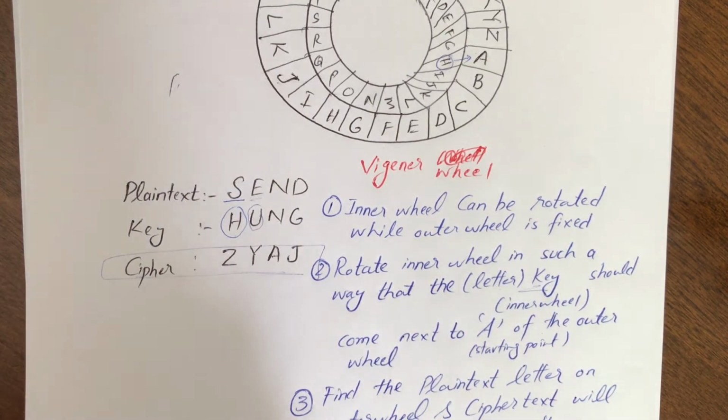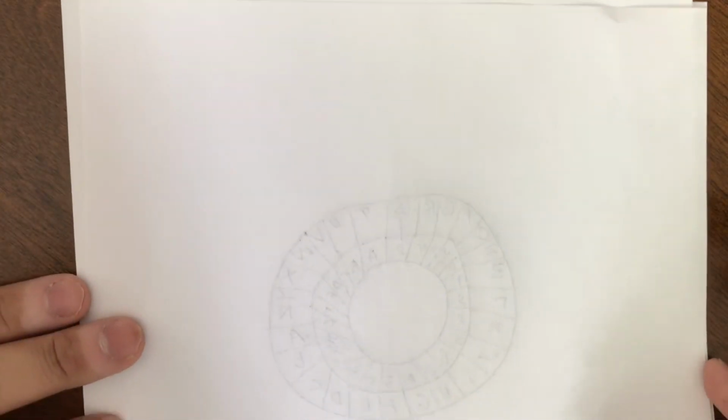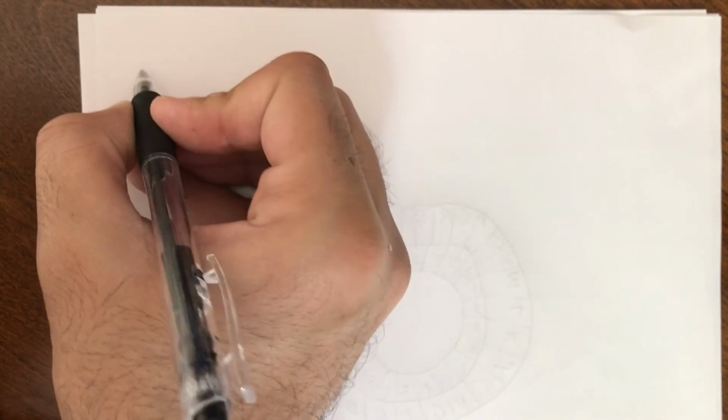Other than the wheel, these wheels and these kinds of ciphers were very common in World War, or you can say in other kinds of spy activities in older centuries. One of the automatic ciphers was Enigma.